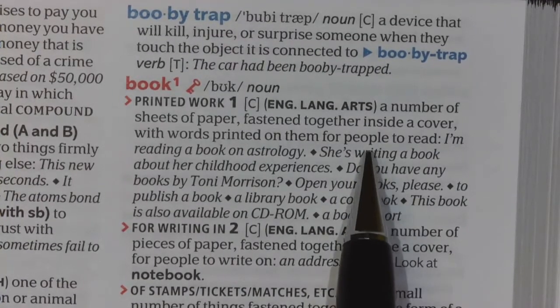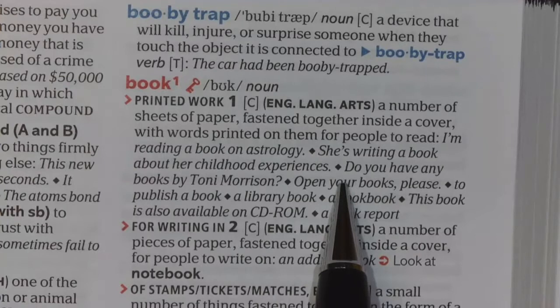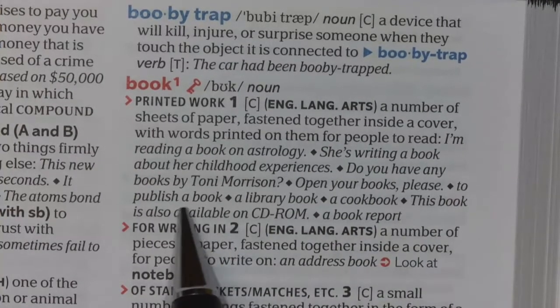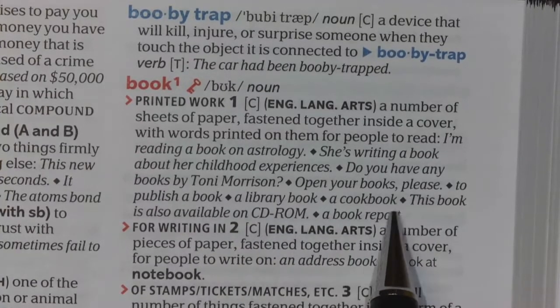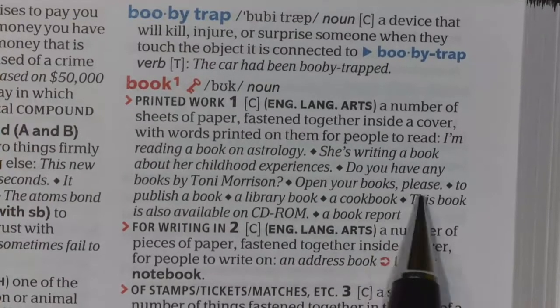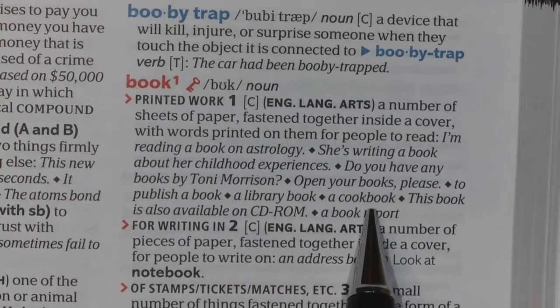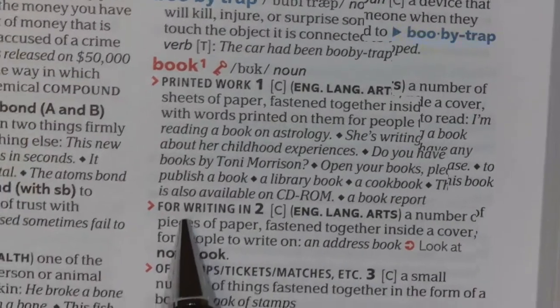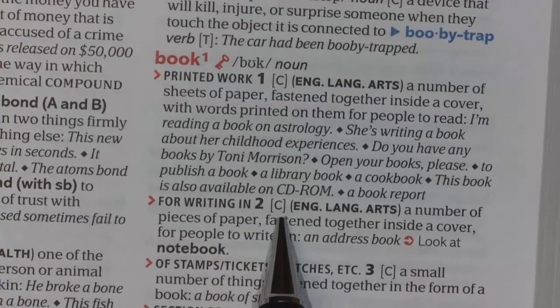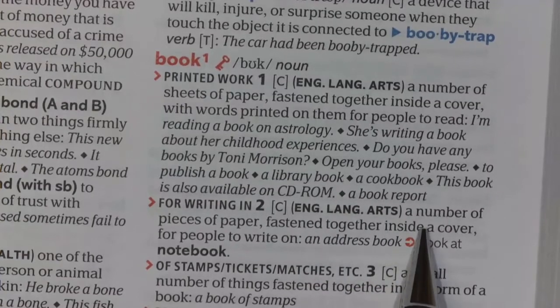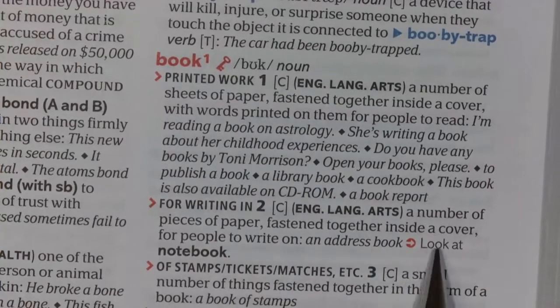Or in this case, they show us 1, 2, 3 sentences, and then a few phrases, like to publish a book, a library book, a cookbook. This book is also available on CD-ROM, a book report. So they're showing us some situations or phrases where we might hear or see the word book. Now, if we go to the second definition, we see the same organization. C for countable. The situation or context is English language arts. They give us the definition, and they give us a couple of example phrases.